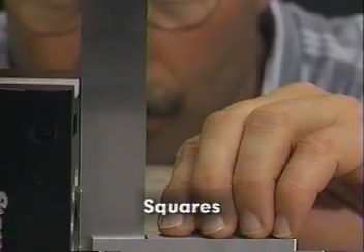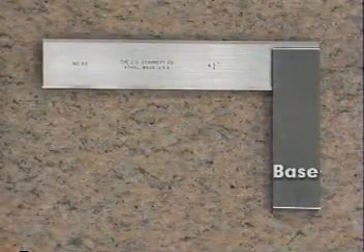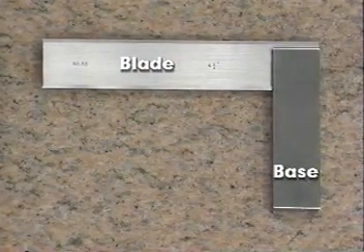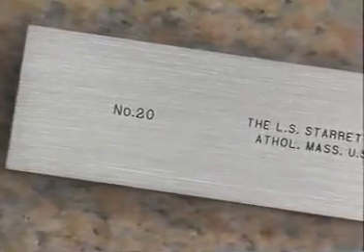Squares are precision tools used for the measurement of right angles. Squares consist of a base into which a blade is set. This blade may be beveled or non-beveled.